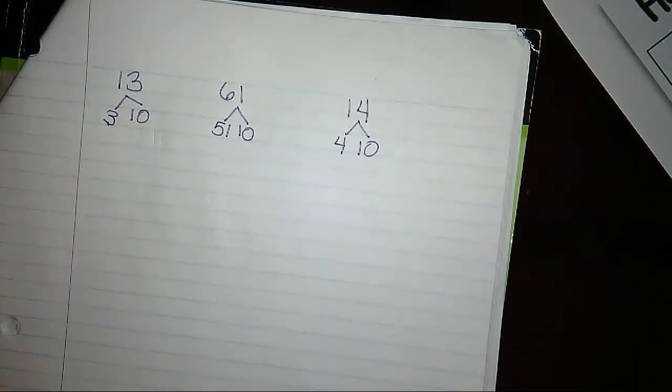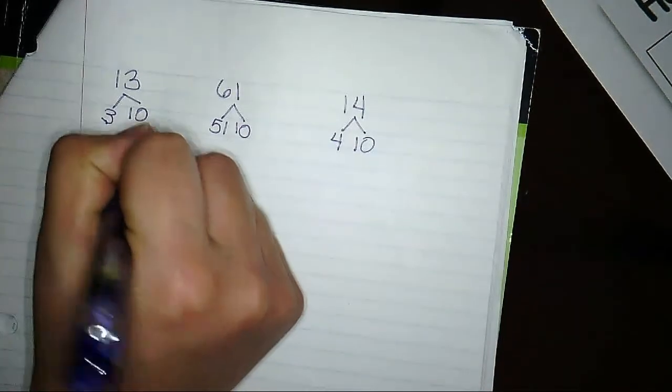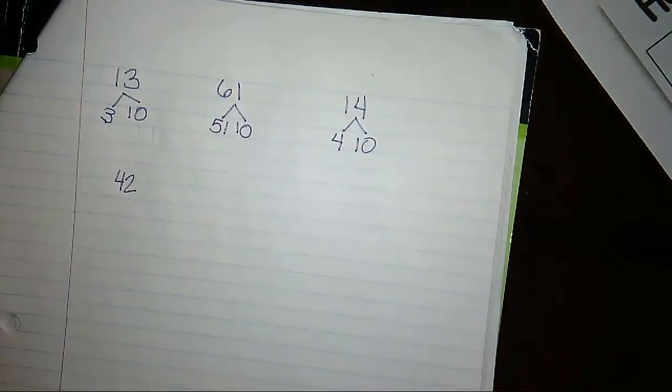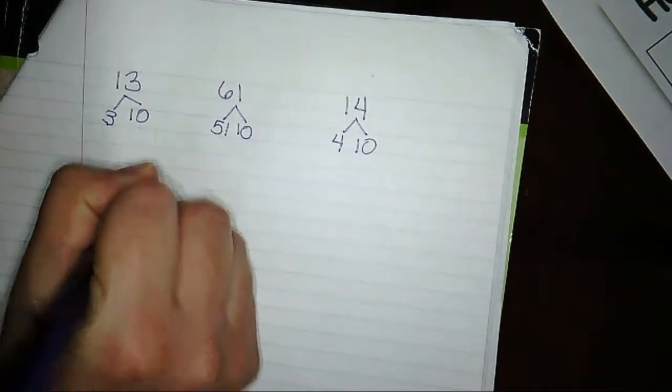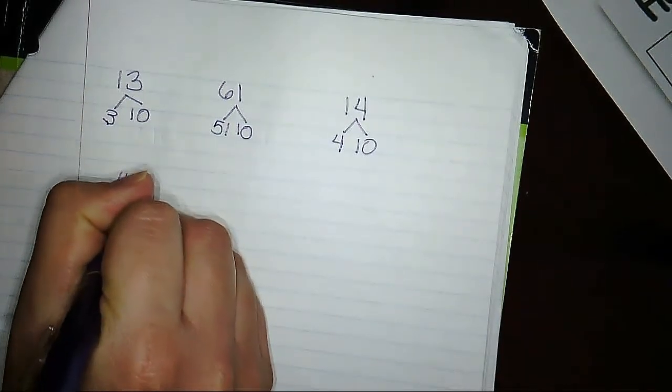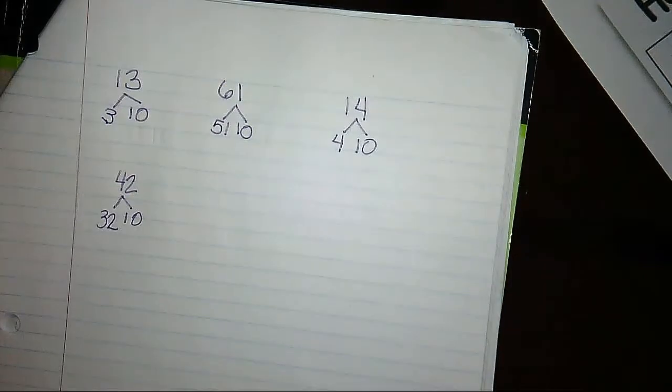Let's do 2 more. You're going to take out 10 from the number 42. Take out 10. And here's what you should have. You should have 10 on one side and 32 on the other side.